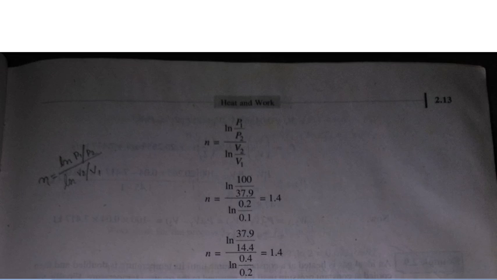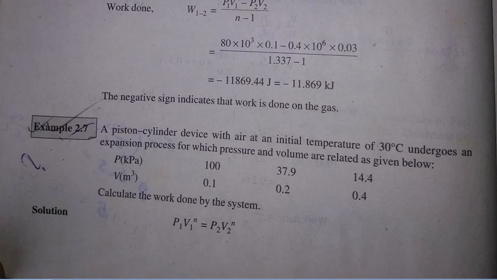You can see you are taking P1 and P2, V2 by V1. So at this time 100 and 37.9. These two values you have to take for these two states: this is P1, this is P2, this is P3, and this one is V1, V2 and V3.